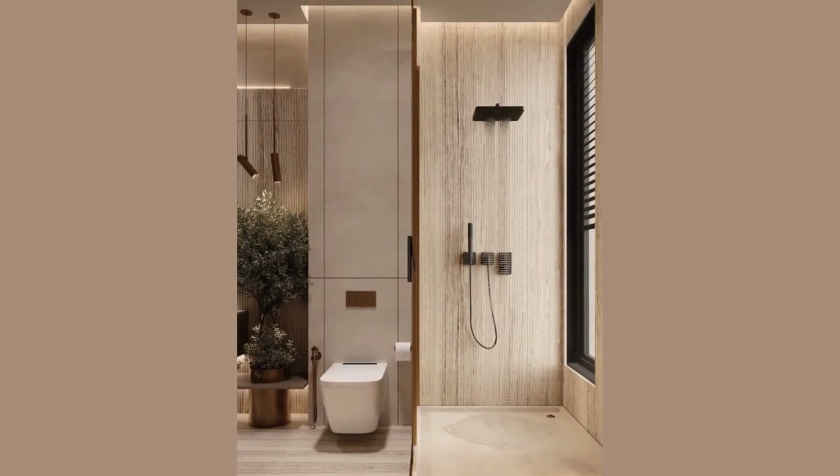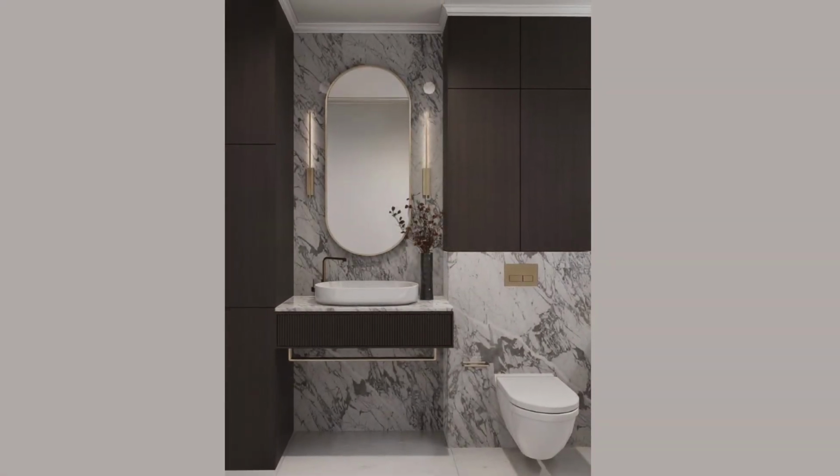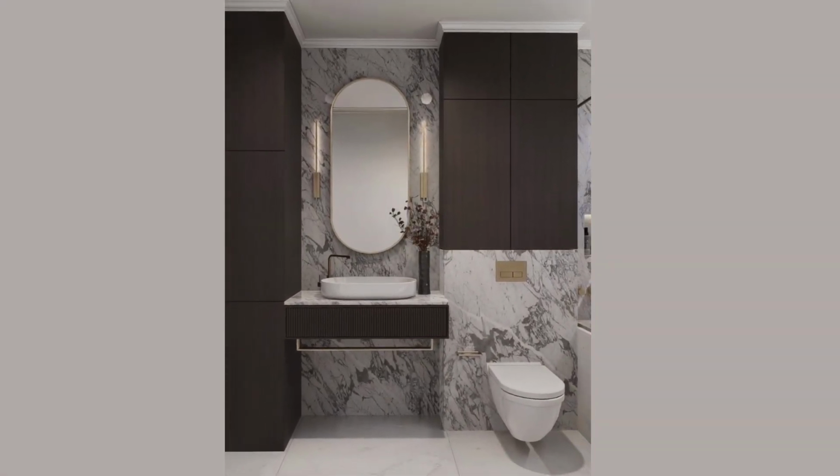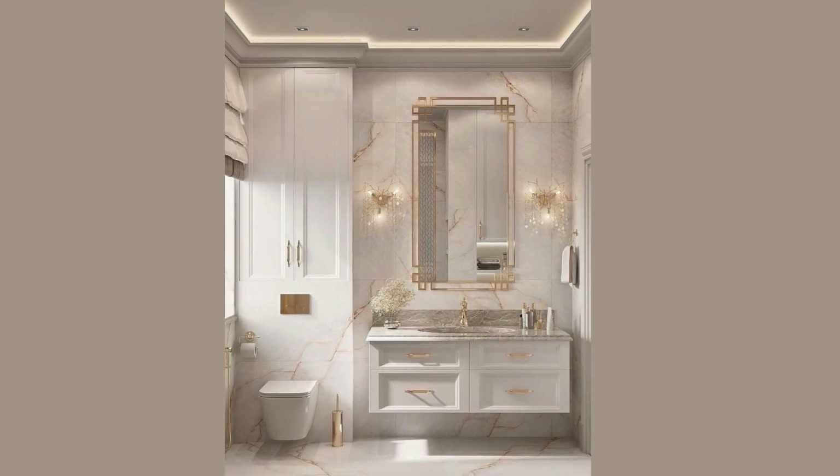For those working with a small bathroom design ideas 4x4, consider a wet room layout where the entire space is waterproof and the shower area blends seamlessly with the rest of the bathroom. This is also a great setup for tiny bathroom with shower and toilet combinations.